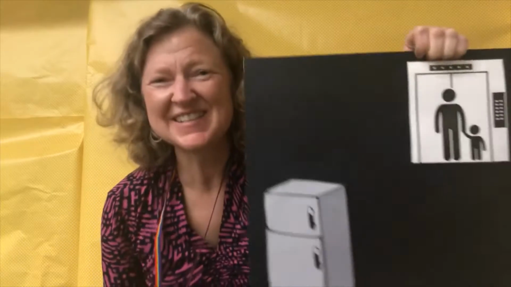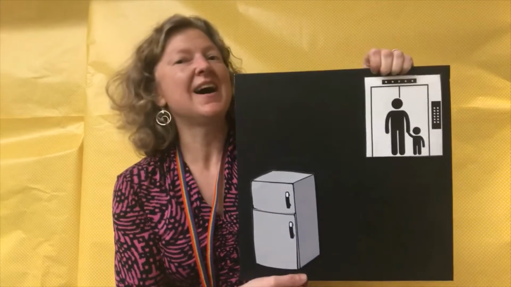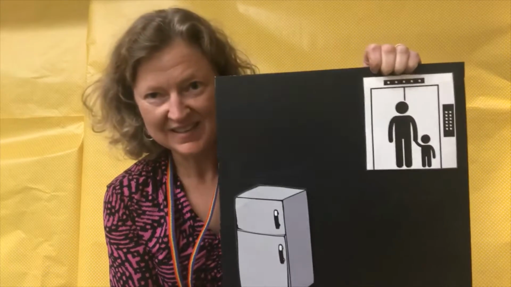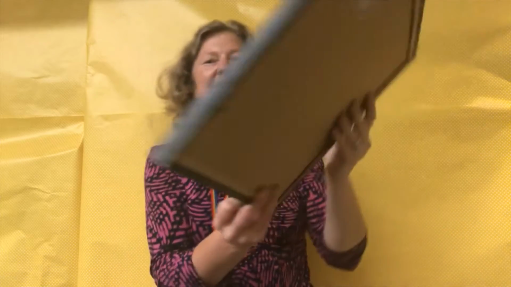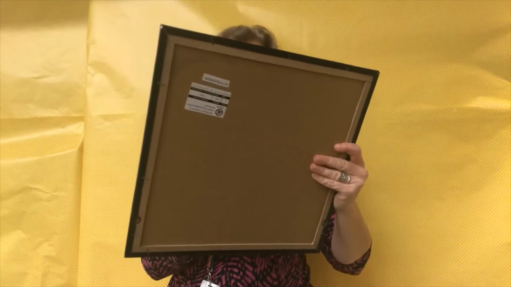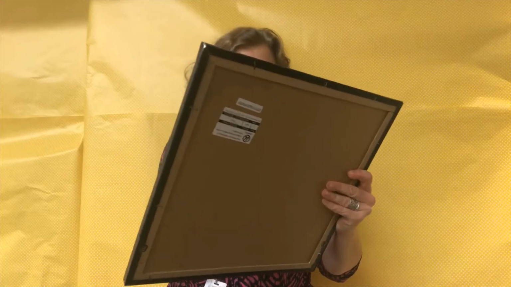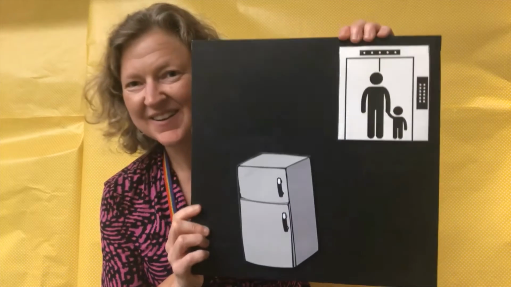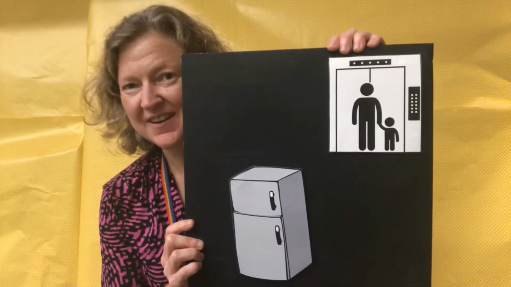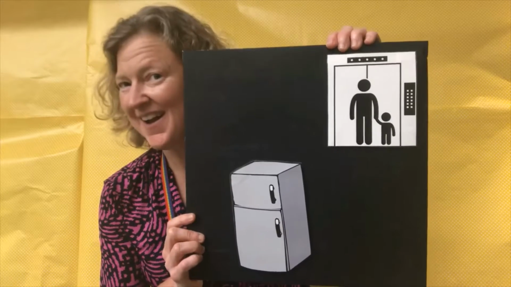So I'm going to turn my board around. I'm gonna hide the alligator behind one of these two things. You can't see me hiding it. What do you think? Should we do the elevator or the refrigerator? Refrigerator, huh? Okay.